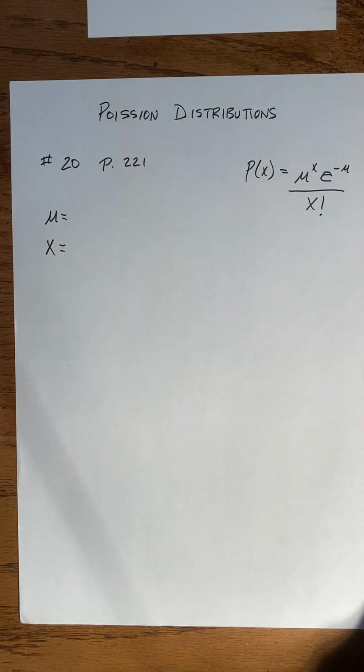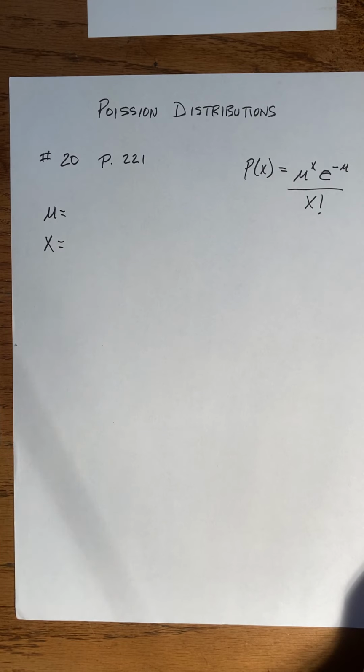Hey Stat class, we're going to talk about probability distributions in this video. We just did binomial and geometric, and now we're doing the Poisson one, and we're going to look at number 20 on page 221. Now, the Poisson distribution looks like the word poison, but it's actually Poisson, that's French. And all of these distributions are summed up for you on page 219.